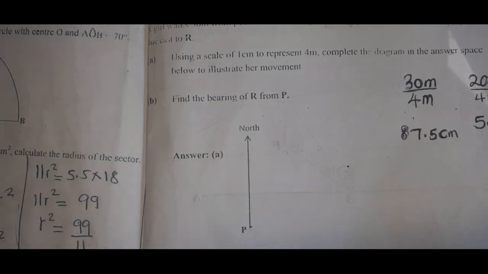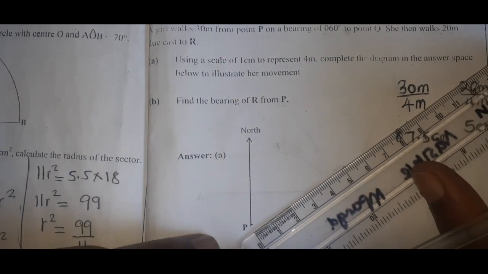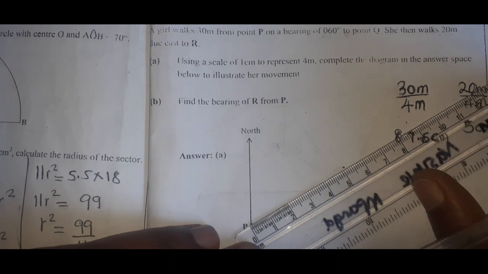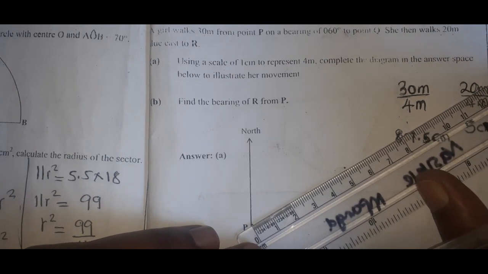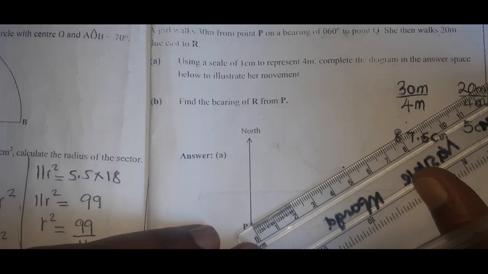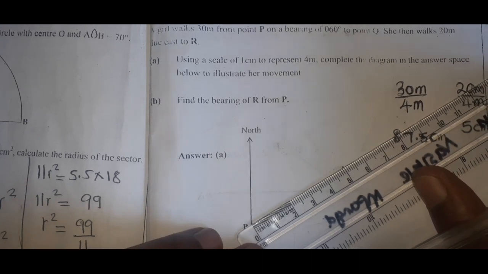Okay? So we'll be measuring now from here. We need to go up to this angle must be guiding us here. Take note, this angle must be guiding us. So we need to go up to 7.5.